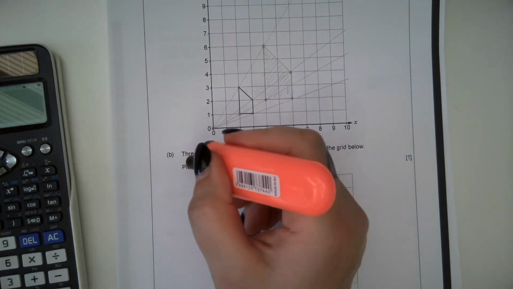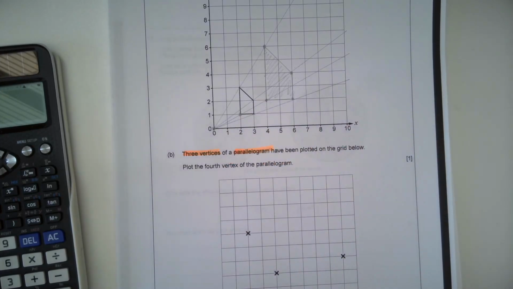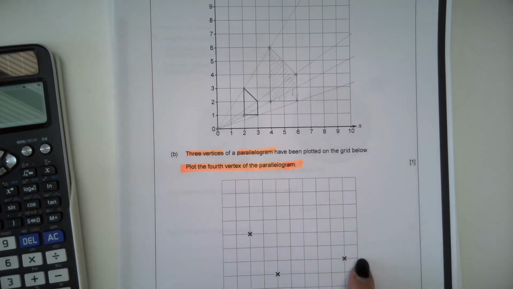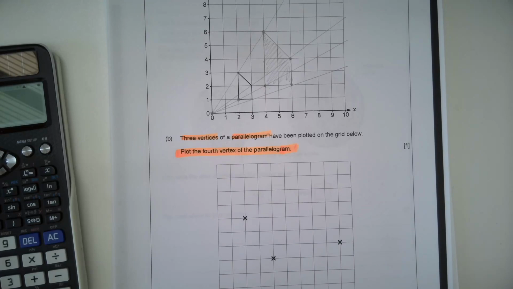3 vertices of a parallelogram have been plotted on the grid below. Plot the 4th vertex of the parallelogram. So these are our 3 vertices. So that's the 3 corners of our parallelogram.